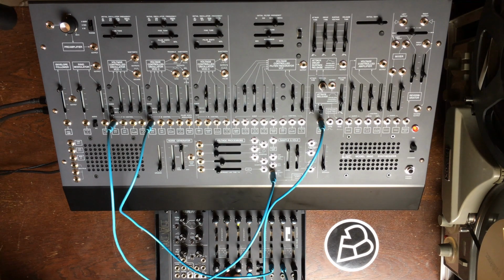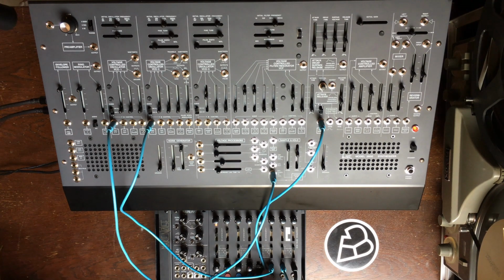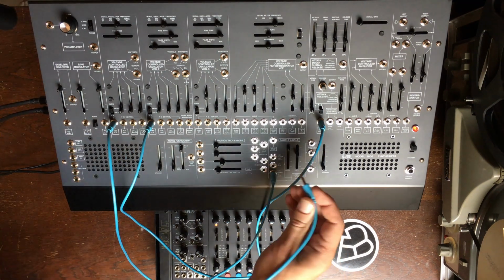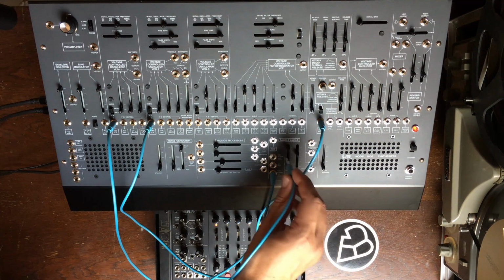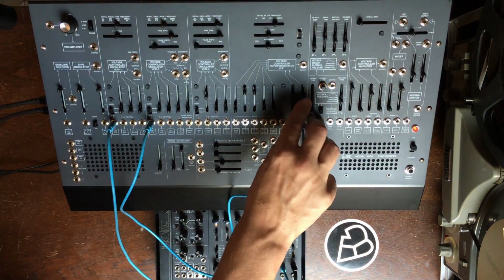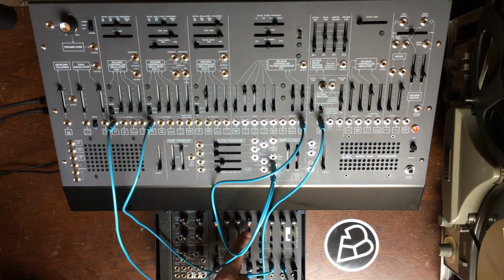A bit hardcore to listen to, but let's try to get another scale, maybe. That's a cool one. And as I'm clocking the sample and hold, I can take its output and do some weird stuff clocked from here.